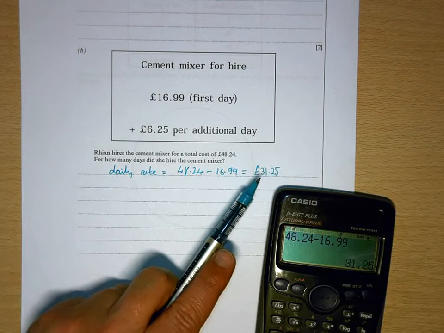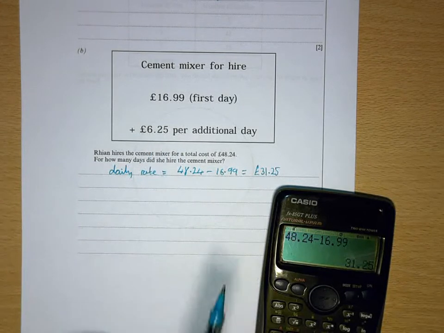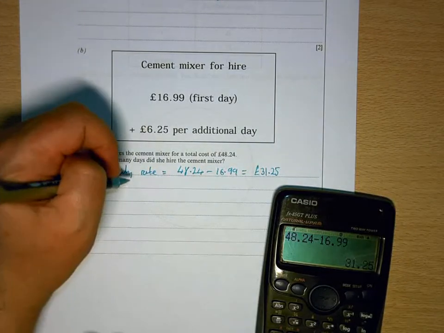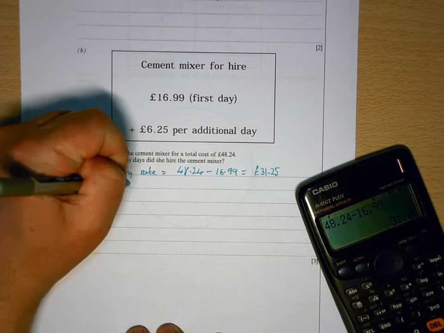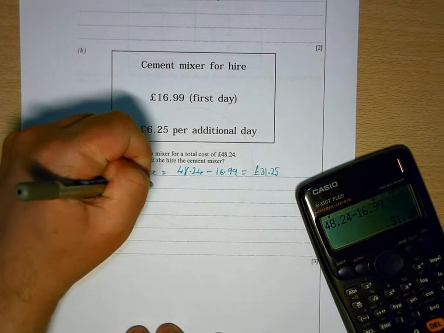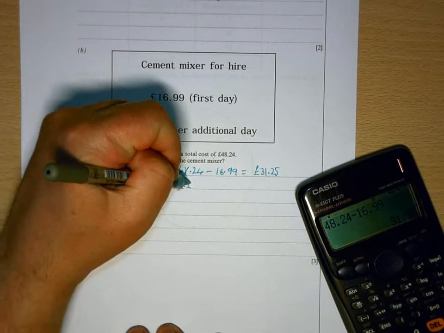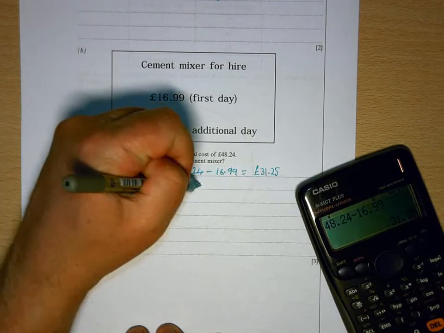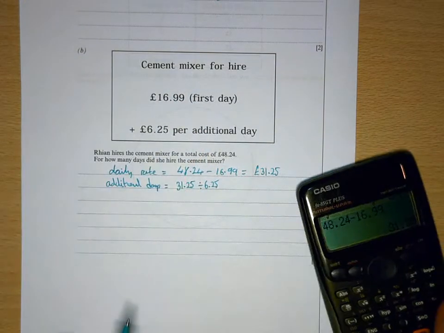So if we divide £31.25 by that, that'll tell us how many additional days there's been. So additional days will be £31.25 divided by £6.25.